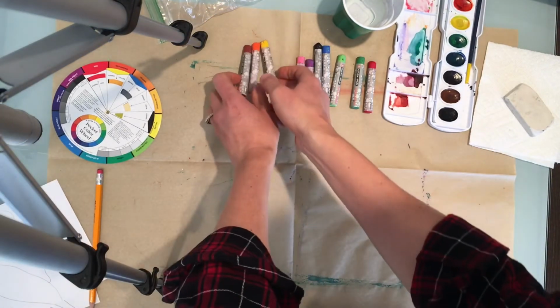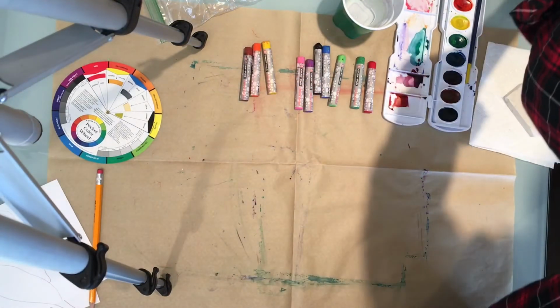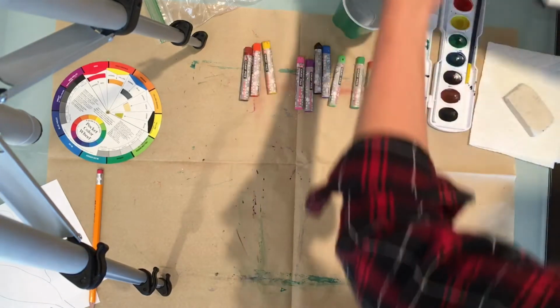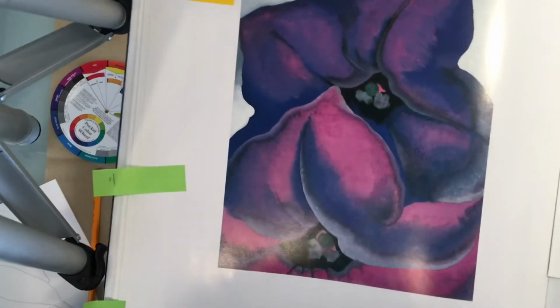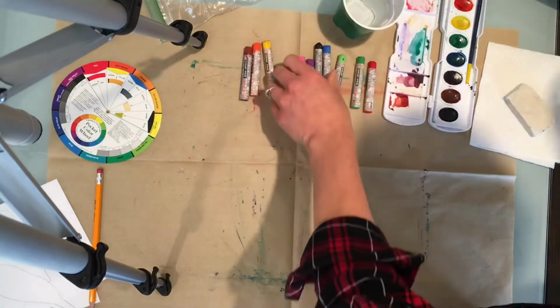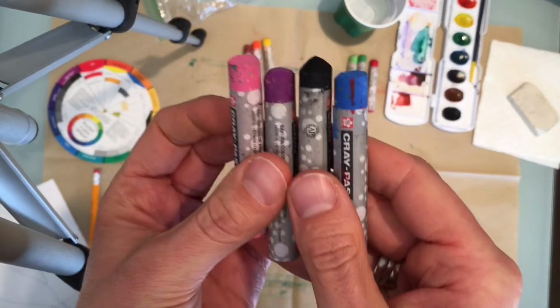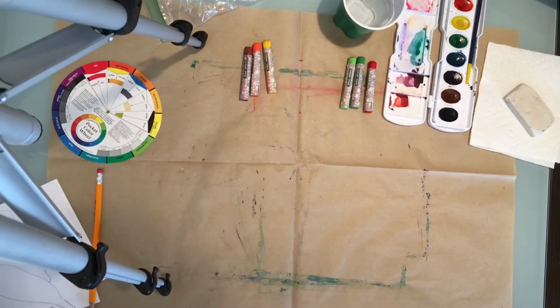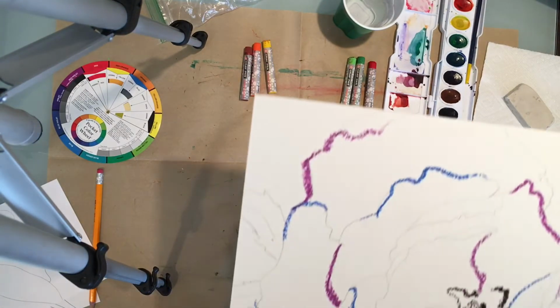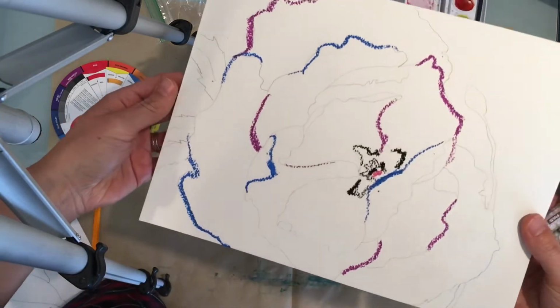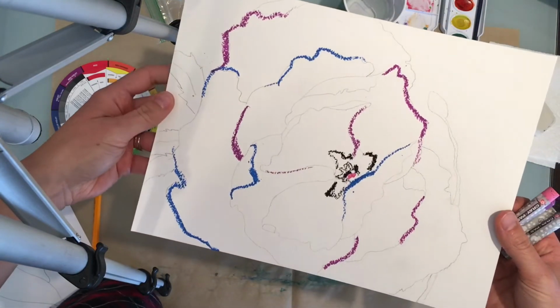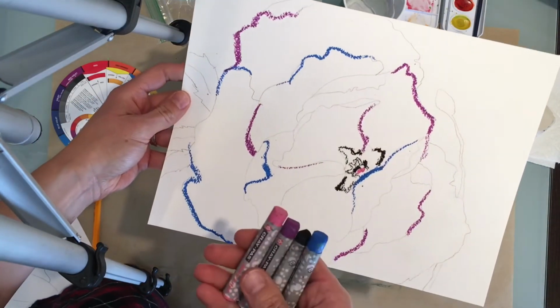I chose to go off from this inspiration. I love this palette. So here are the oil pastel colors that I chose for my flower. And what I want you to do is trace a few of your lines, not all of them, but a few of them with colors.